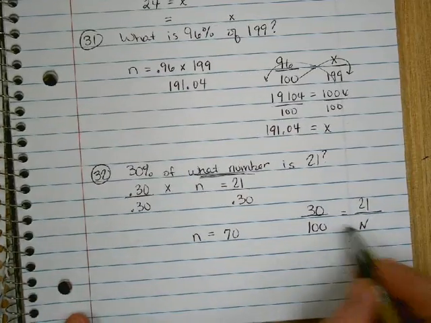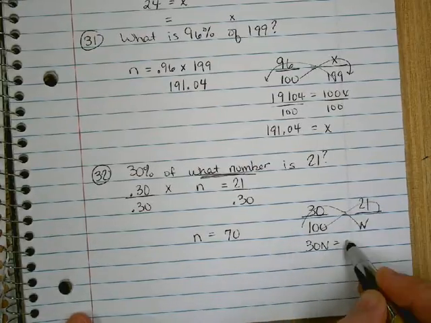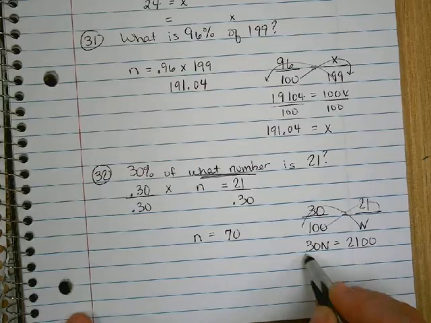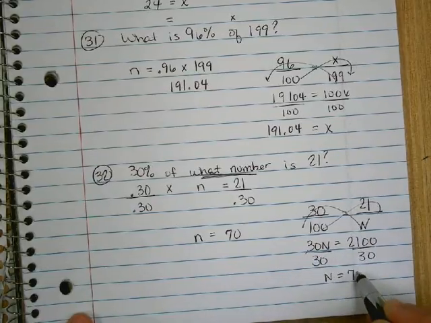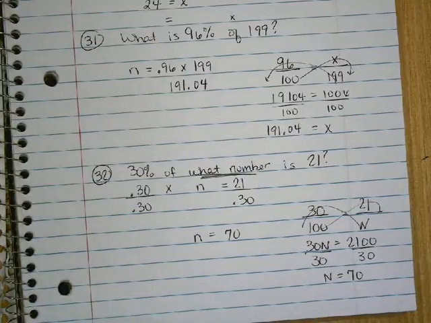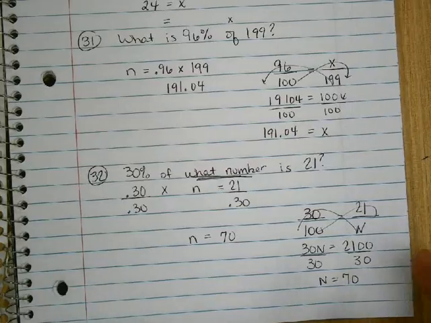Cross products, 30n is equal to 2100. Divide by 30. N is 70. Any questions there? And what's 34? I'm not there yet. I'm fixing to do 33.